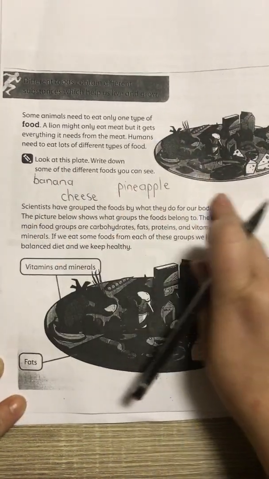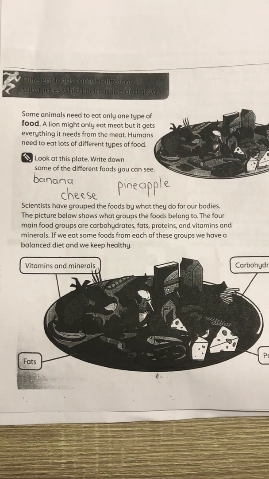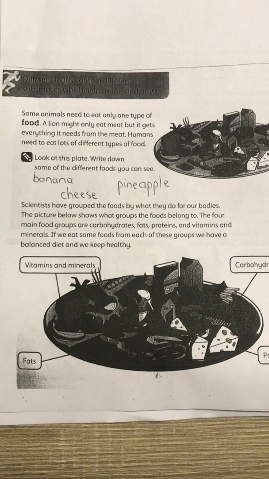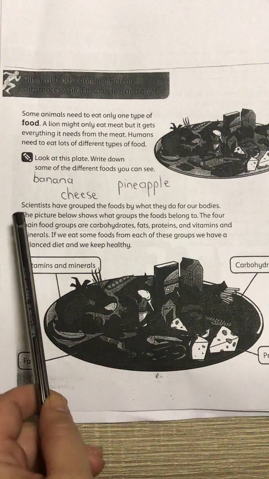Good, so you can go write down some of the food that you see on that plate. If you see any more, write as many as you want. But for now, we are moving on. So pause if you want to write some more foods down. Otherwise, we are moving on to the next paragraph.